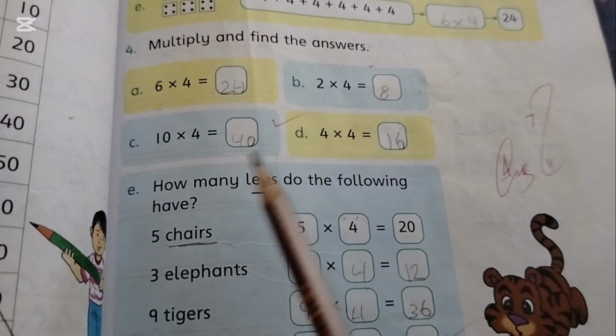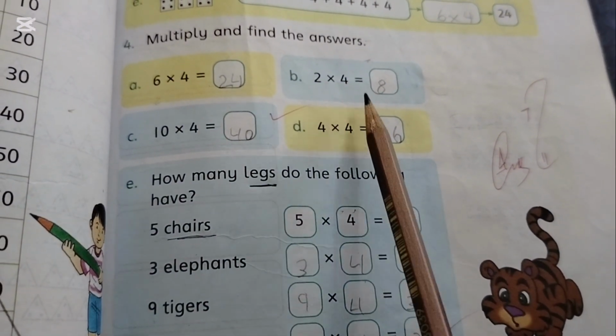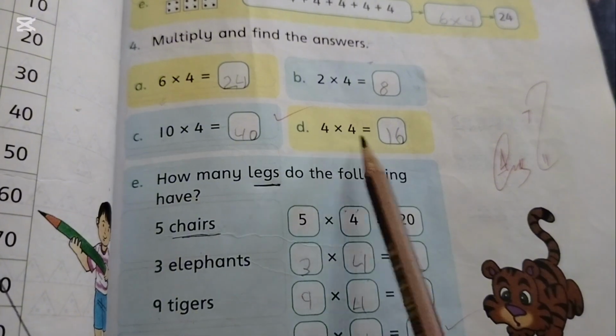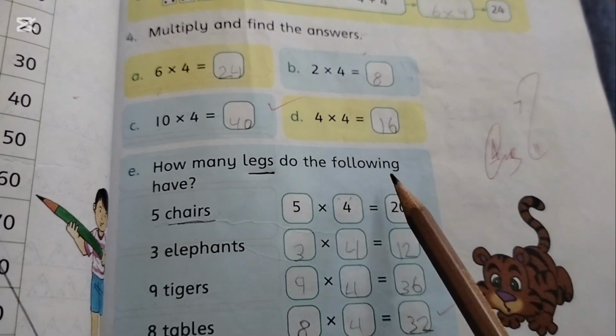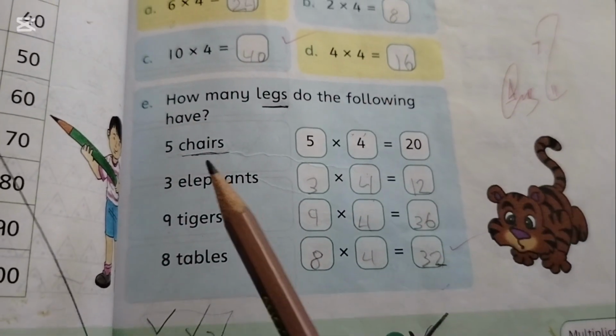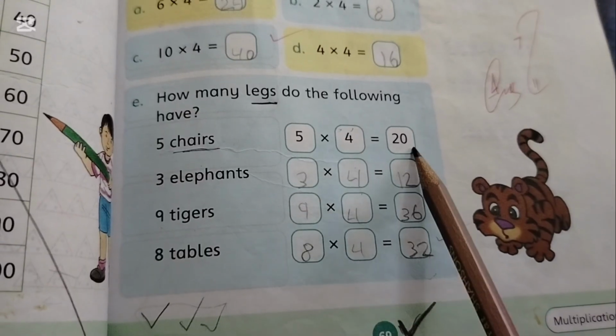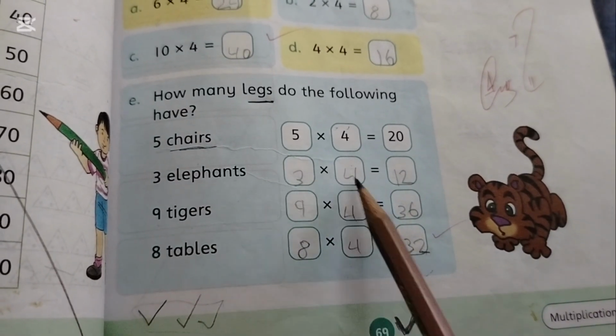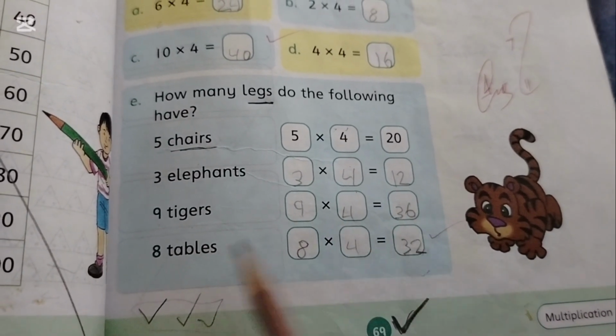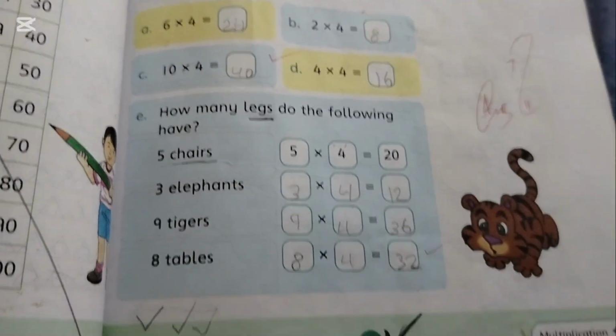The next question is to multiply and find: 6 times 4 is 24, 2 times 4 is 8, 10 times 4 is 40, and 4 times 4 is 16. And how many legs do the following animals have? 5 chairs, 5 times 4 is 20. 3 elephants, 3 times 4 is 12. 9 tigers, 9 times 4 is 36. And 8 tables, 8 times 4 is 32. In this way we complete this page.